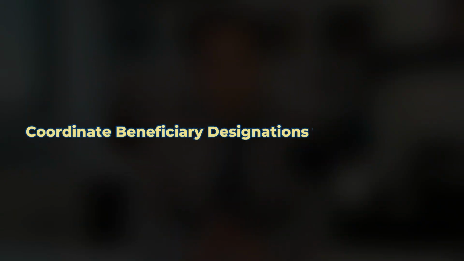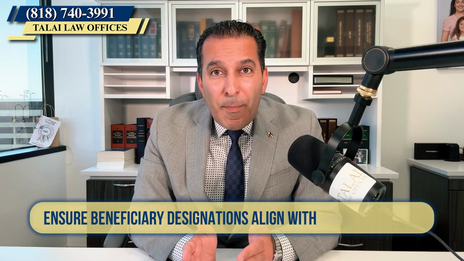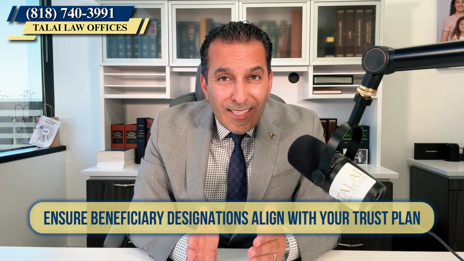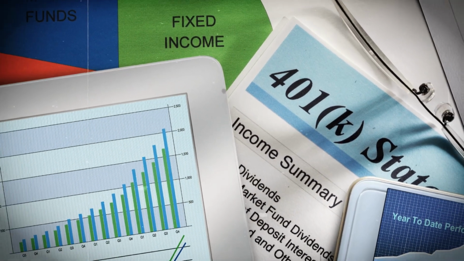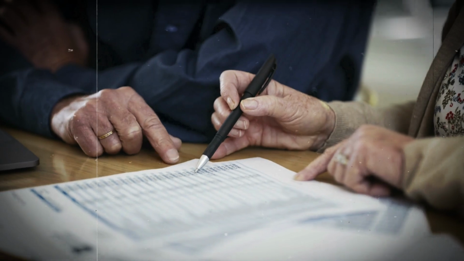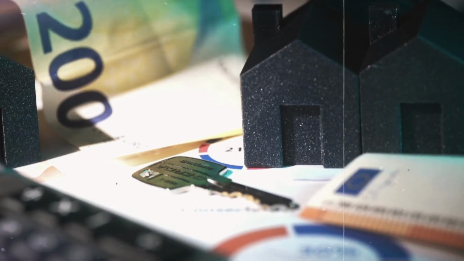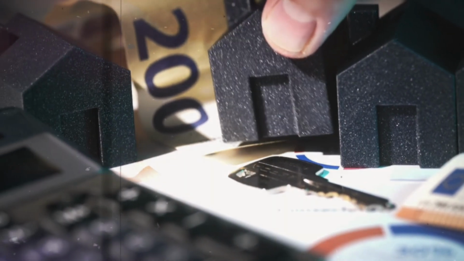All right, number 5, last one: coordinate beneficiary designations with trust goals. This last method is different from the others because it doesn't involve transferring current ownership to the trust. Instead, it's about making sure your beneficiary designations on retirement accounts, 401(k), pension plans, life insurance policies, annuity policies, and other assets work together with your trust plan.